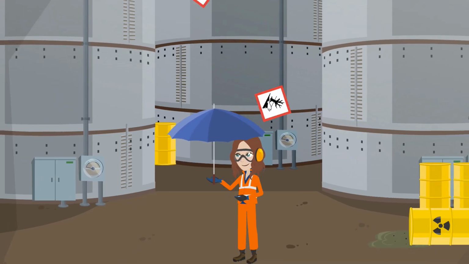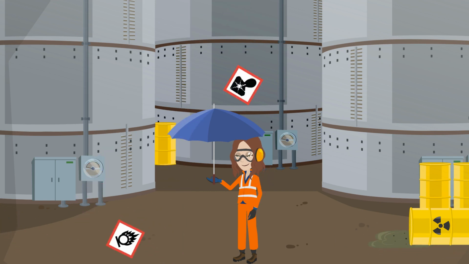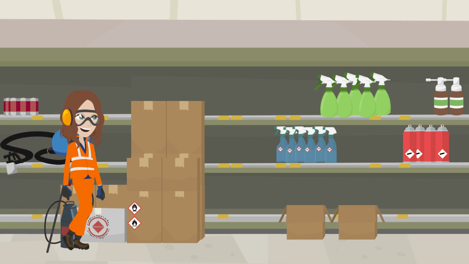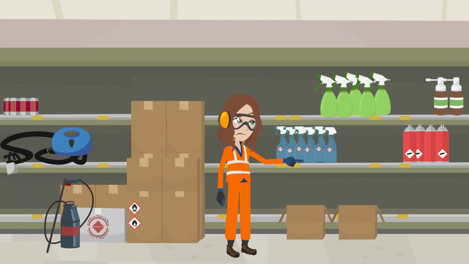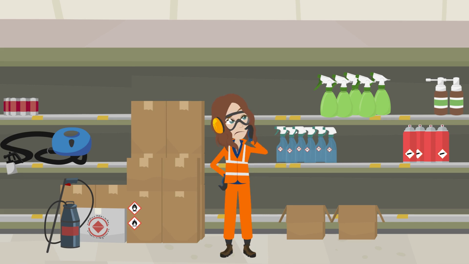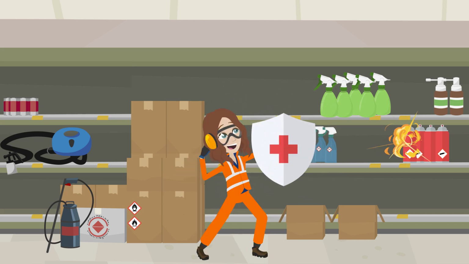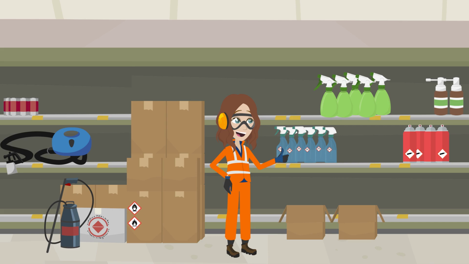Staying healthy and safe at work is your most important job. That's why you need to be aware of the different hazards and risks associated with hazardous products. You need to know how to protect yourself in order to handle them properly.